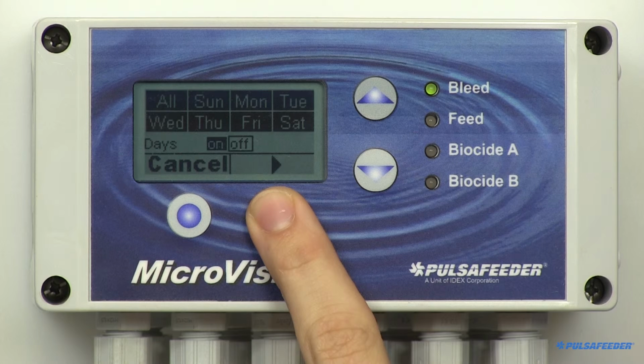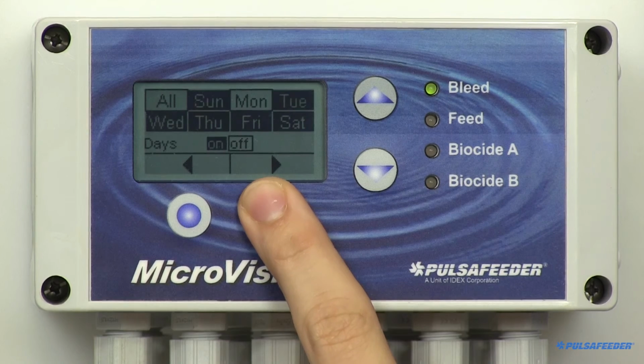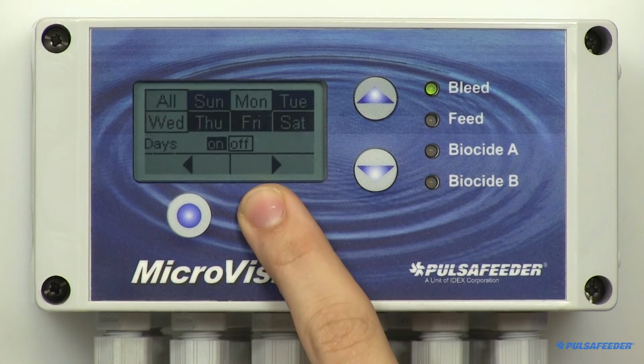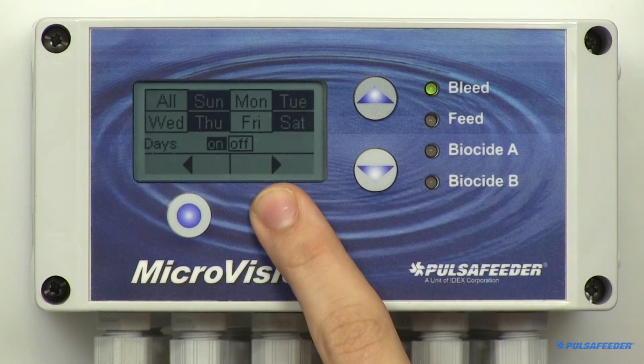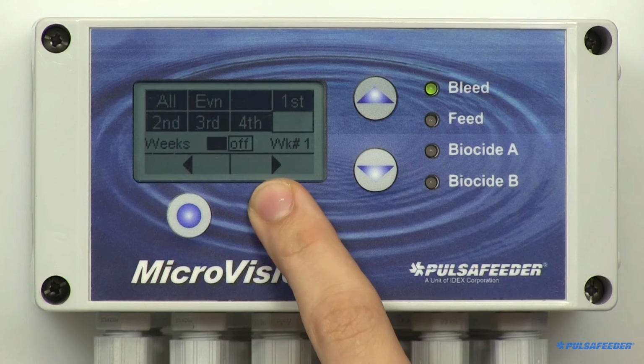The flashing on or off text indicates whether the current setting is on or off. If a day is highlighted or has a black backdrop, that particular day or week will have a biocide feed. The week number is seen at the bottom right. When you are finished setting the days, press the Enter button and the week screen will appear. All of the previous instructions also apply to the week screen.